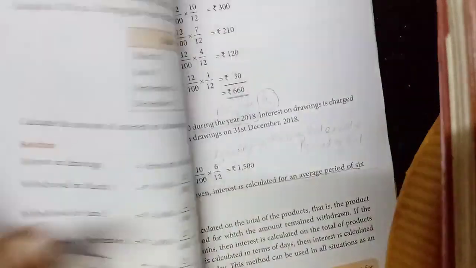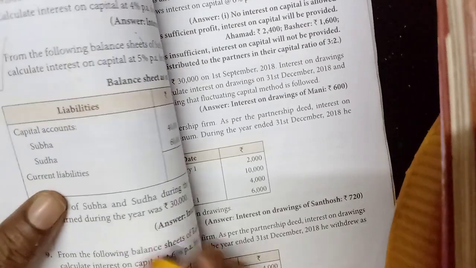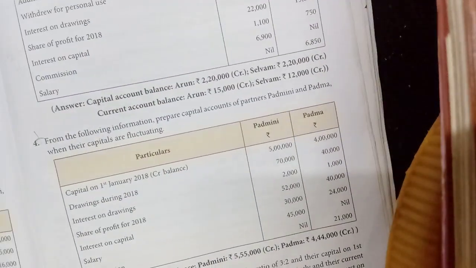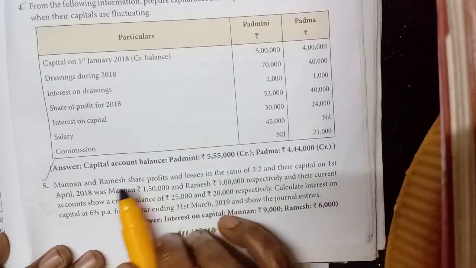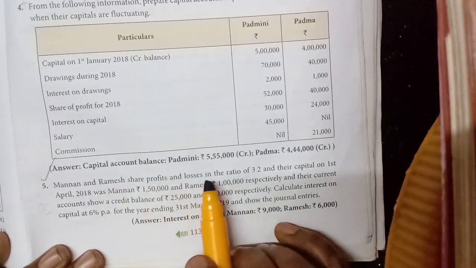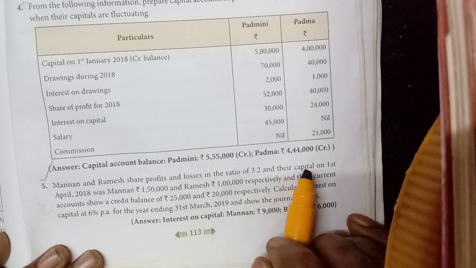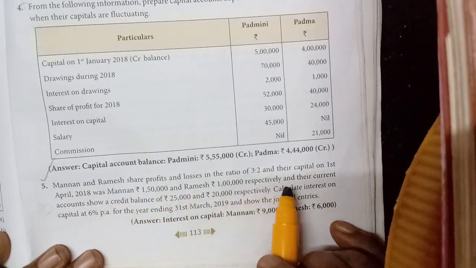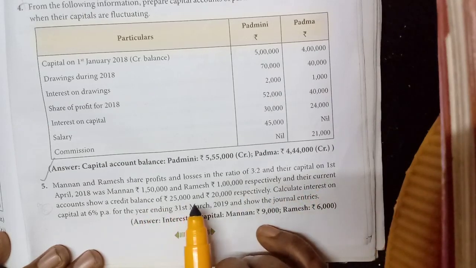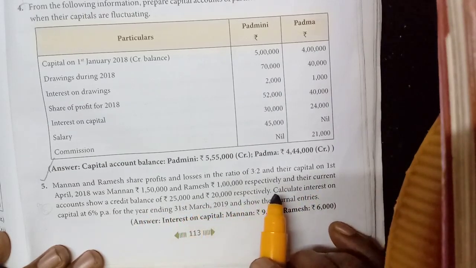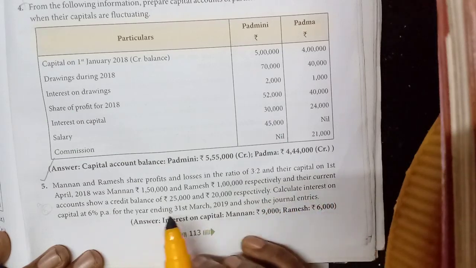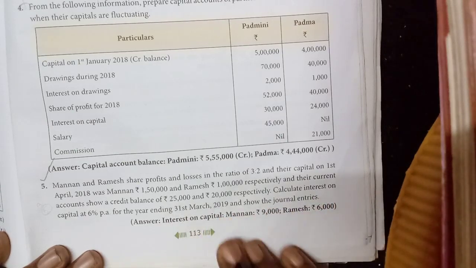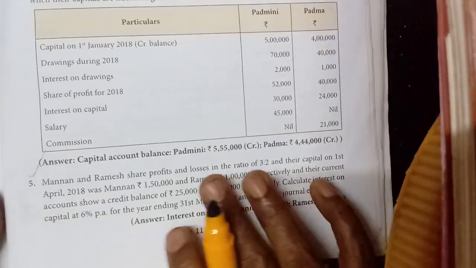Shall we do the exercise? Fifth exercise. Manan and Ramesh share profits and losses in the ratio of 3:2, and their capital on 1st April is Manan 1,50,000 and Ramesh 1 lakh respectively. Their current accounts show a credit balance of 25,000 and 20,000 respectively. Calculate interest on capital at 6% per annum and show the journal entries. First we have to calculate the interest on capital.